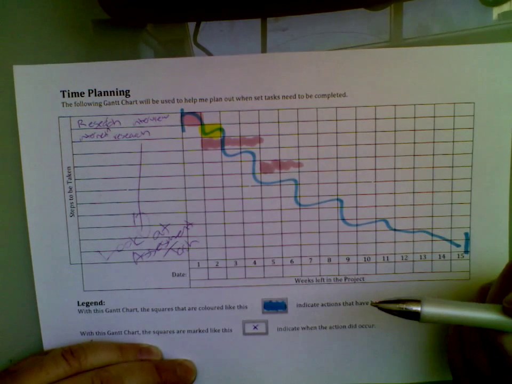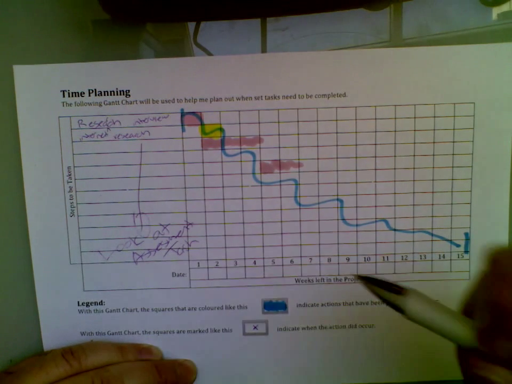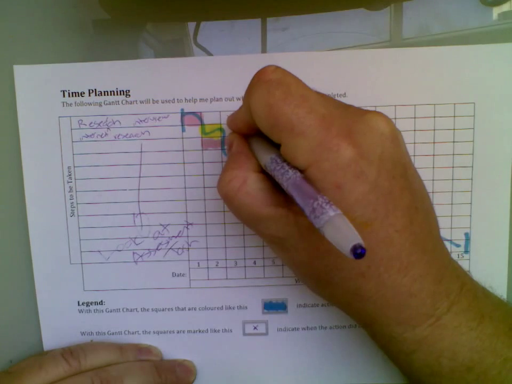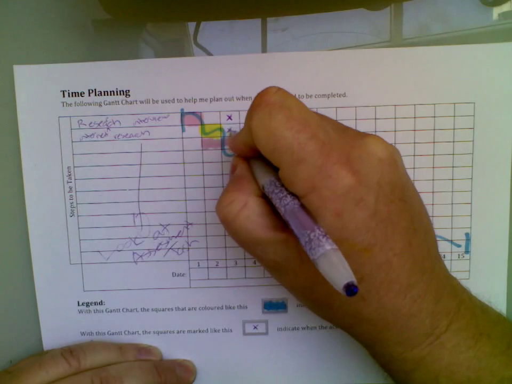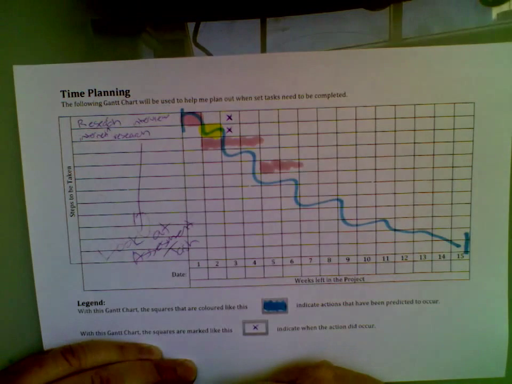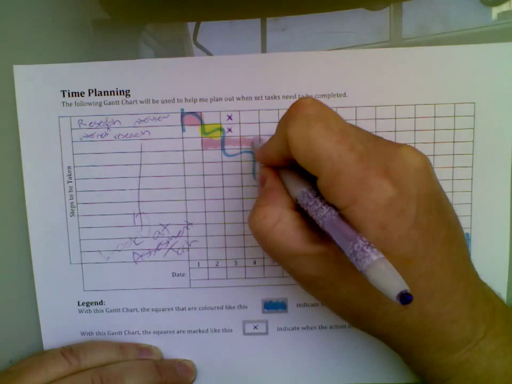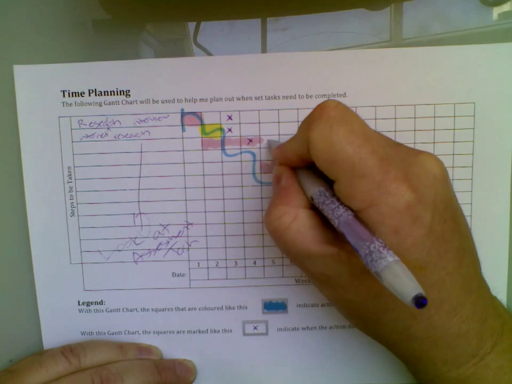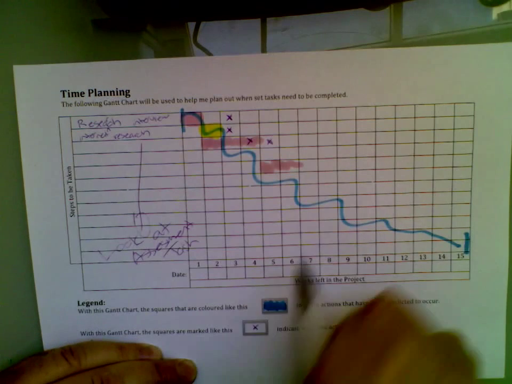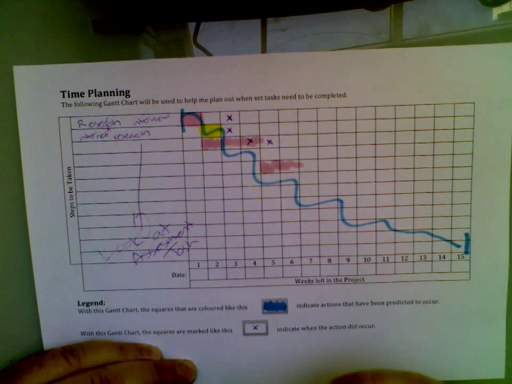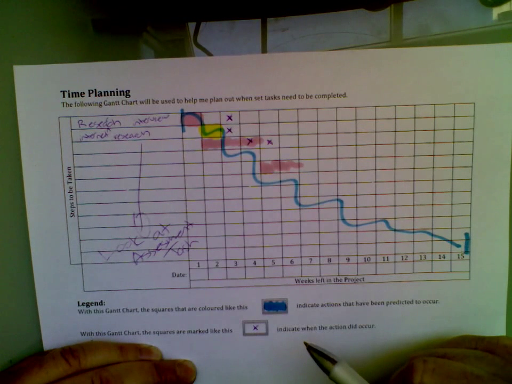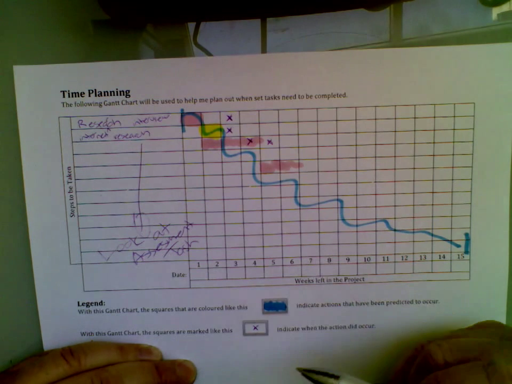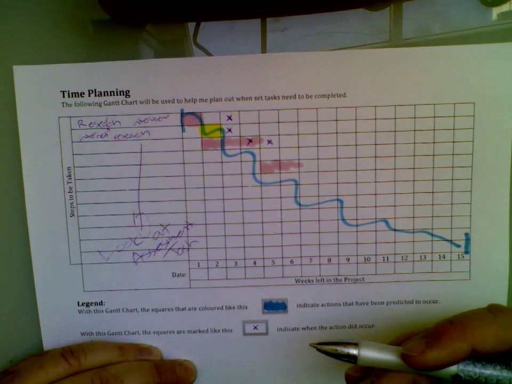So when I'm going to do my research here, I didn't get to it until here. And then I pushed out my internet research and did that in the same week. Okay, so here now what I'm doing, I'm indicating by these X's according to this legend when I did do the project. Now this is really, really good, and it's really important to do, because then I can come back and evaluate it, and that's where the marks are.